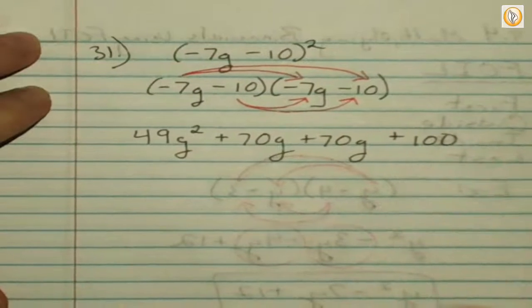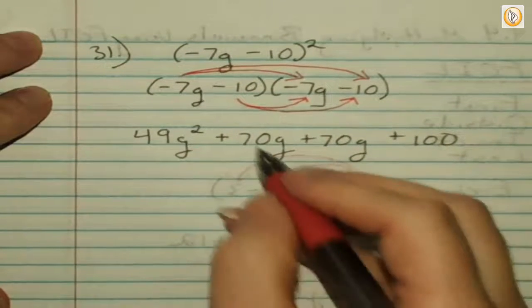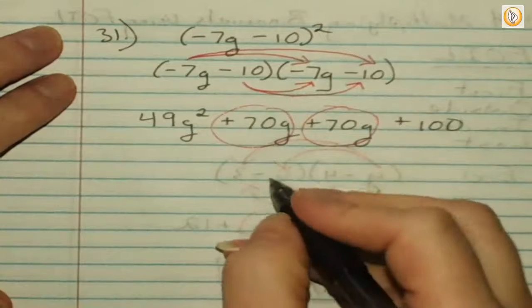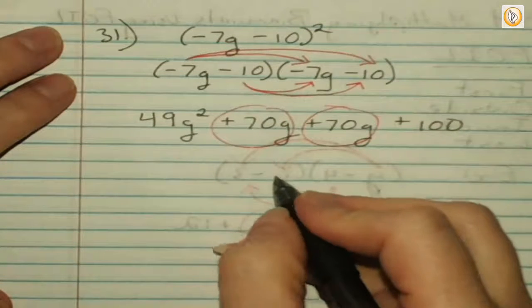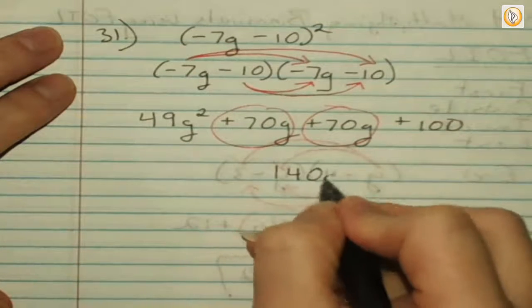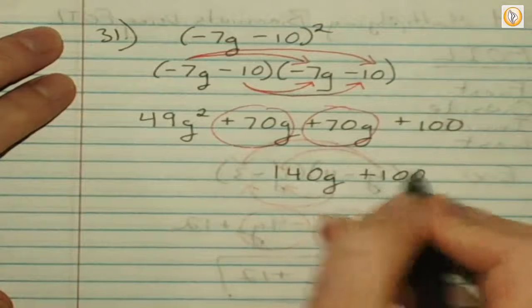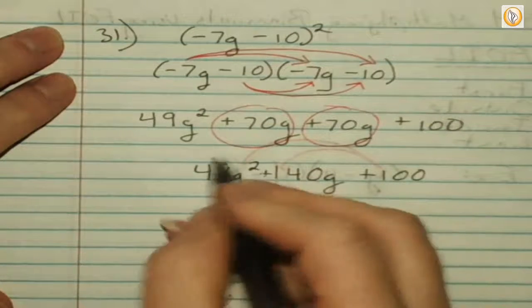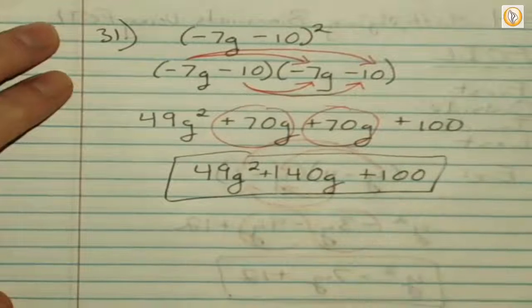What are my like terms? And what do I get with 70g and 70g? Yep, and there's your answer. Any questions?